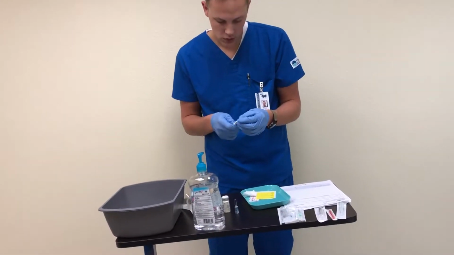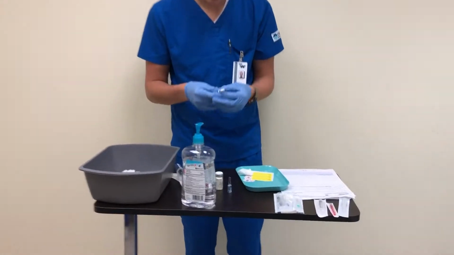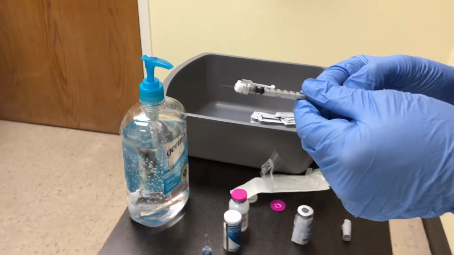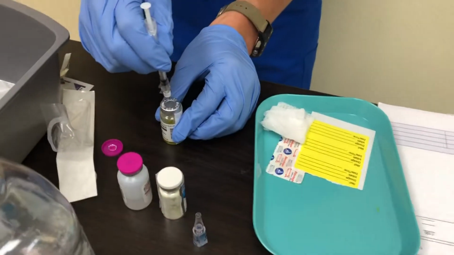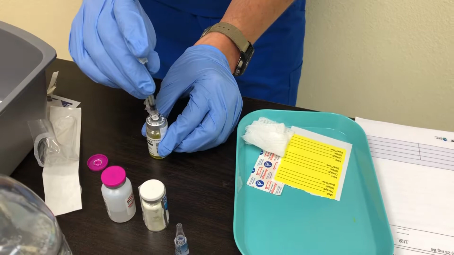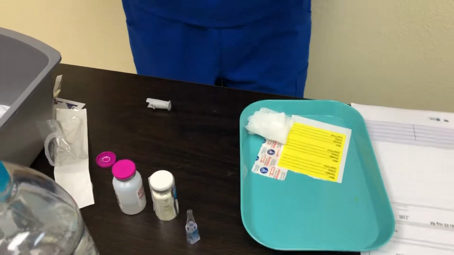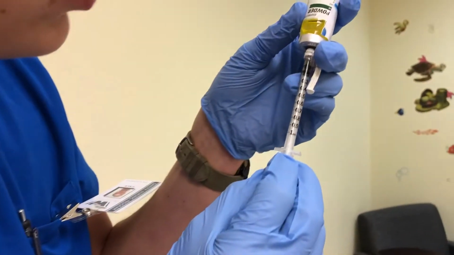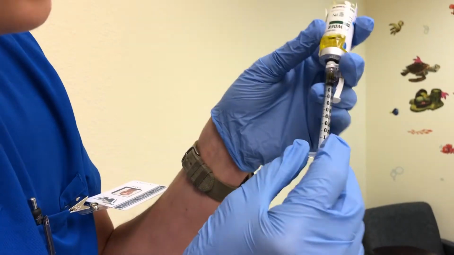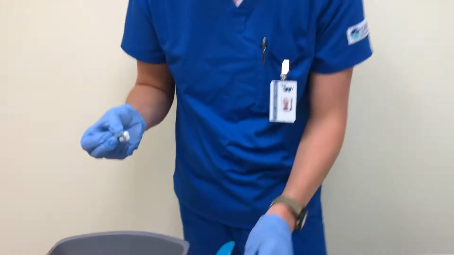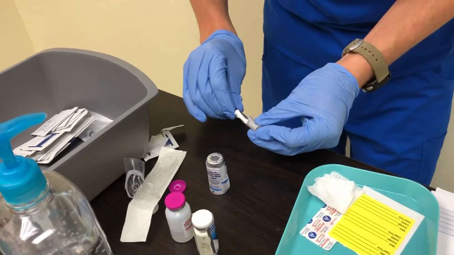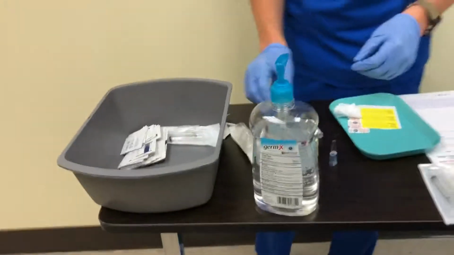Okay, so I'm just gonna uncap it and withdraw to 0.1 mils so that I have that air. So there's 0.1. And then I'm just gonna insert it into the med vial and squeeze that air in, and then invert the medication and pull out 0.1. And there we're at 0.1, so then we can pull that out and use the safety sweep and put that back on. Make sure we got it on, and then I can get rid of that vial.